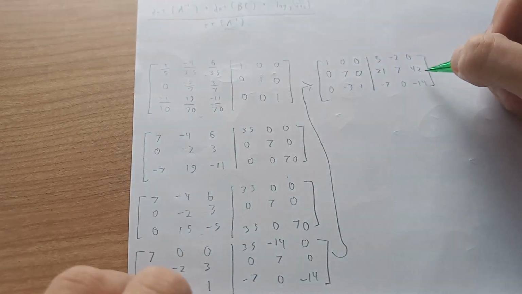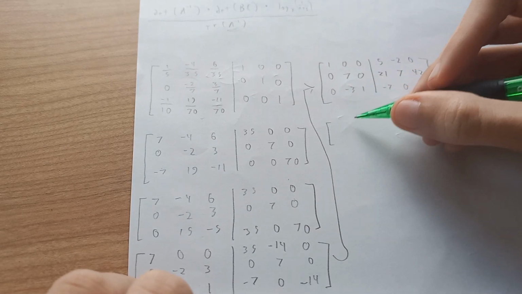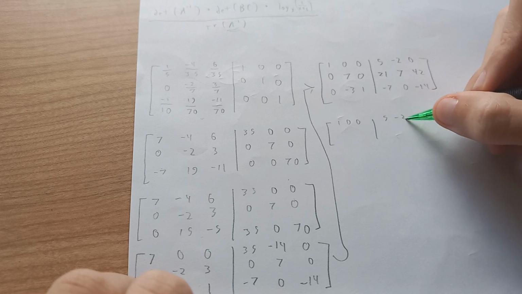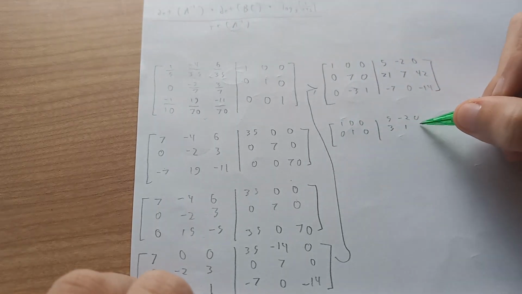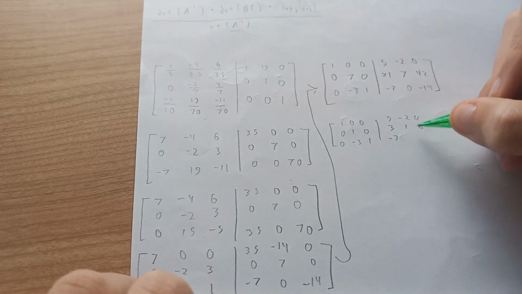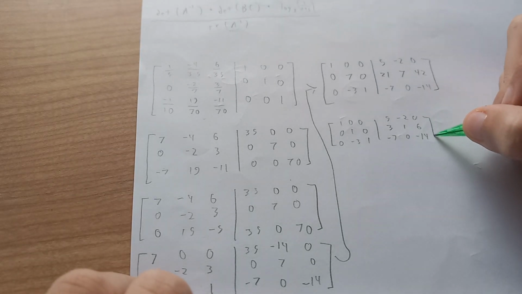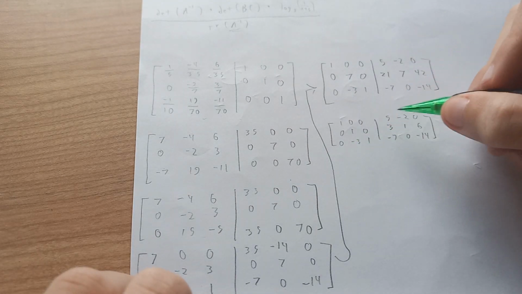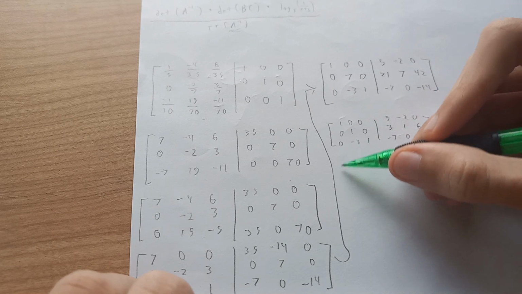So now I'm going to divide this middle row by 7. Just do that real quick. 6. Right? Yeah. And then just multiply this by 3, add it to the bottom row.